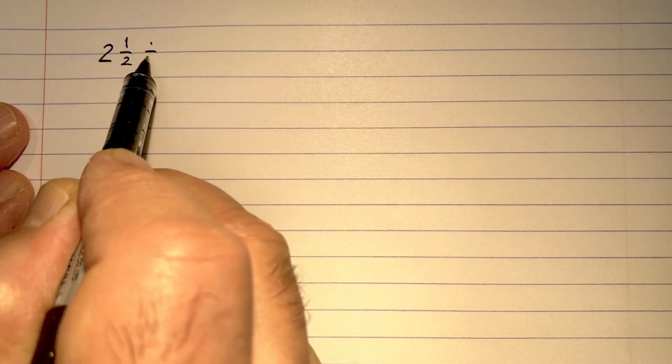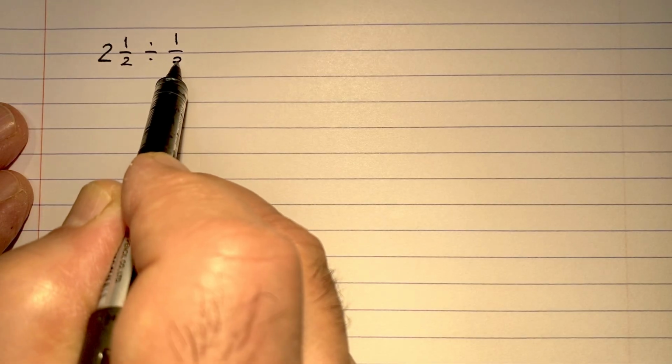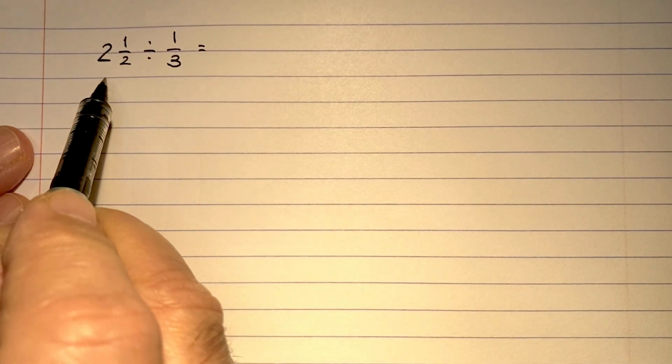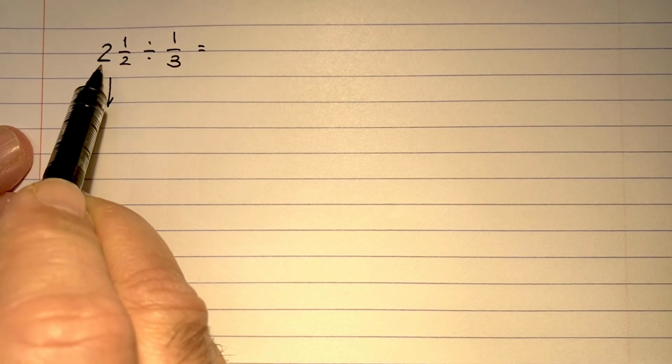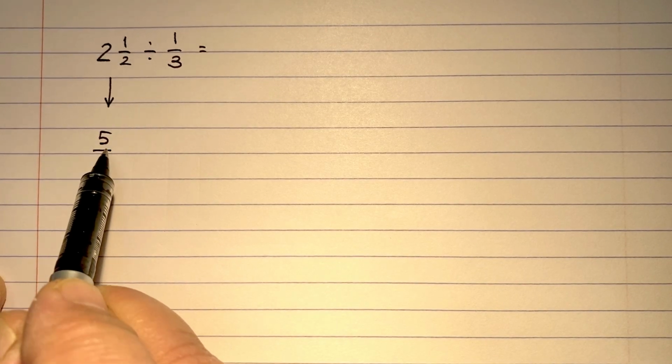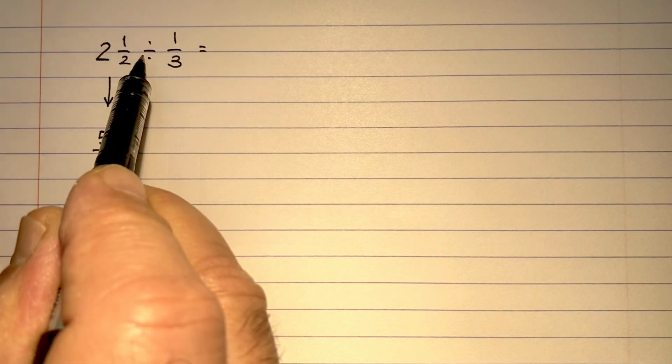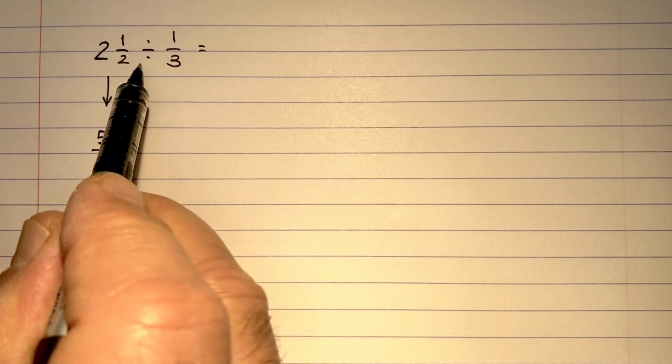Let us do 4 more examples of division of fractions to make you feel comfortable. Start with the reasonably simple ones. 2 1/2 divided by 1/3. So keep. 2 times 2, 4. Add 1, 5/2.